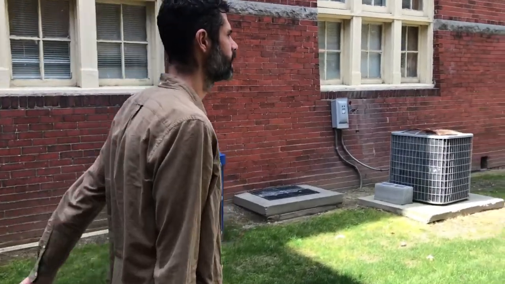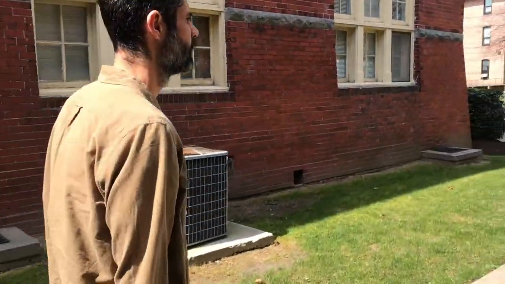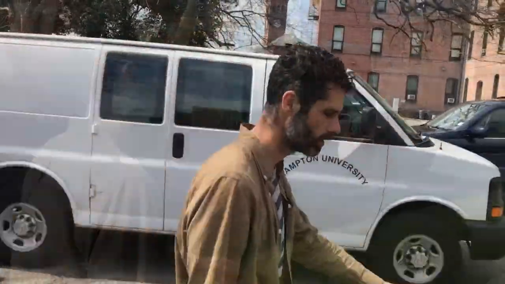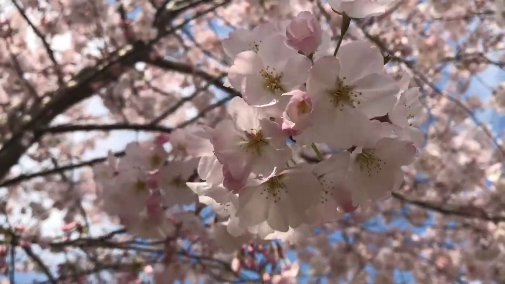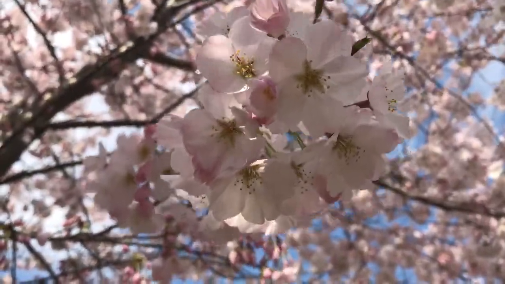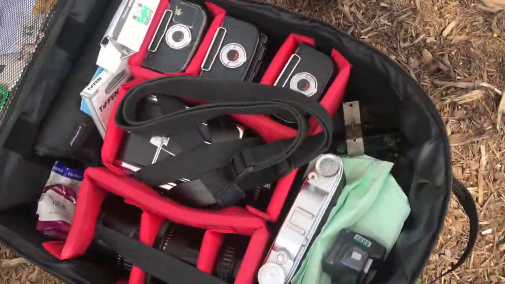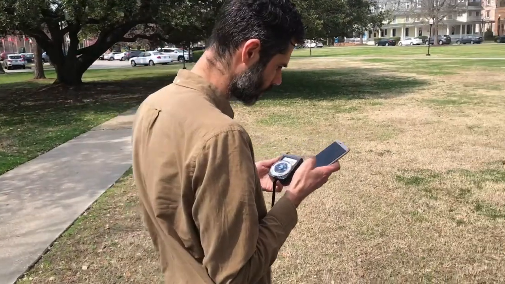Okay, so what I'm doing is I'm actually going to try to find an angle where I get the blue sky in the background, because these flowers, although they're pink, we're shooting black and white, so they're going to come out pretty much white. So white flowers against white clouds, not so great. So I'm looking for some contrast. I'm just going to try to get some blue sky in the background.